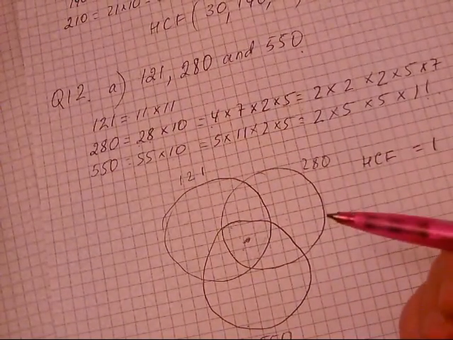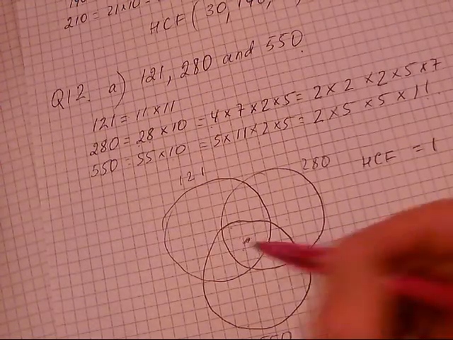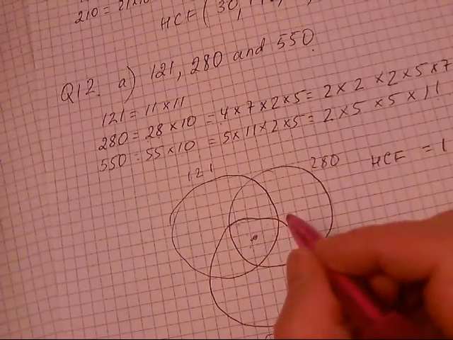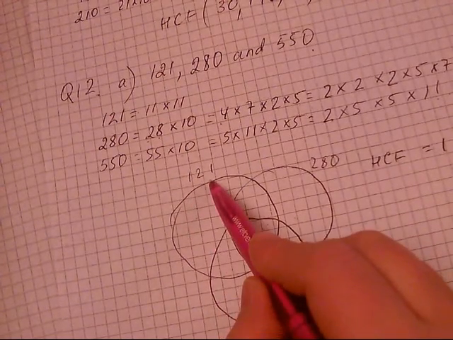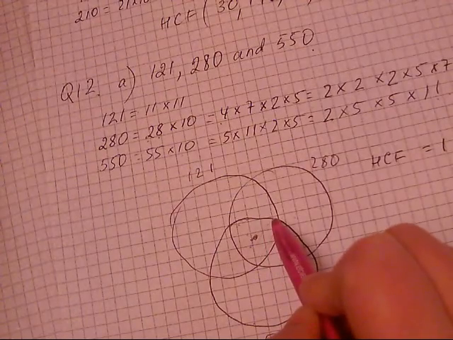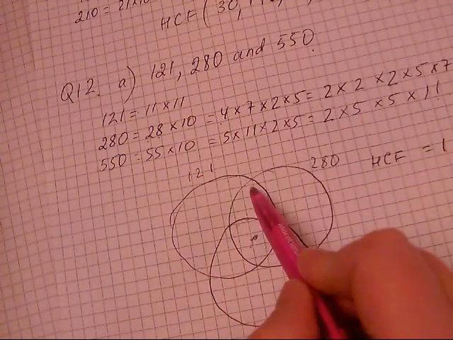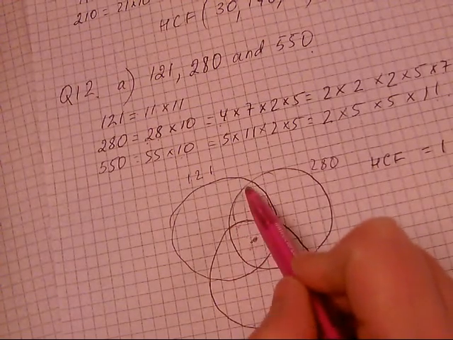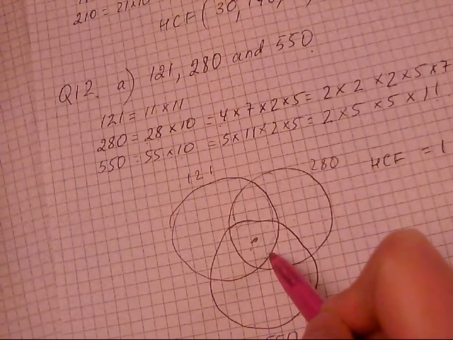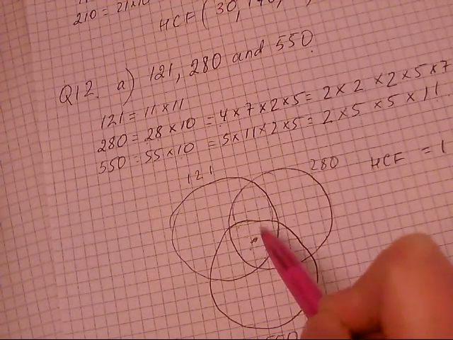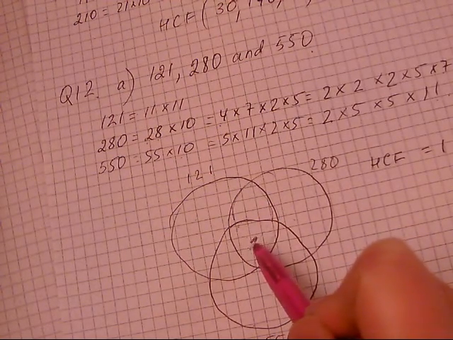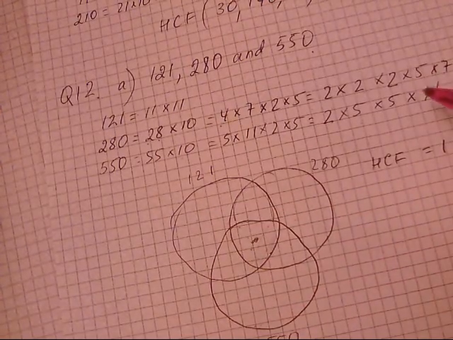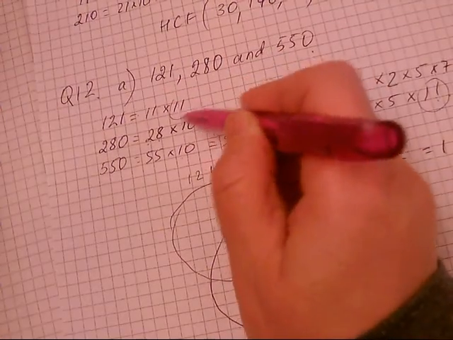Right, now for the lowest common multiple, we have to multiply all numbers from the Venn diagram. So let's place the numbers accordingly. 121 and 280 share no common factors, so in the area that they share, there will be no factors whatsoever. 121 and 550 will share 11 between them, right?